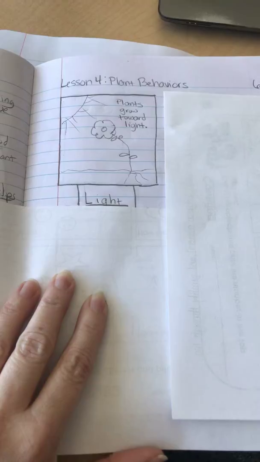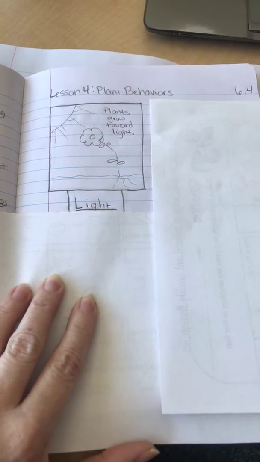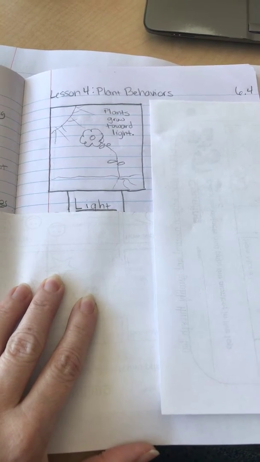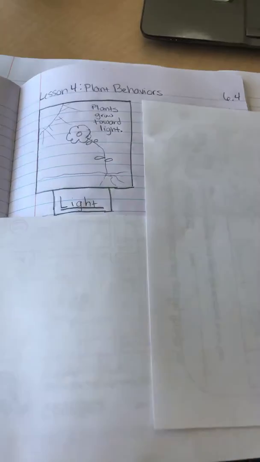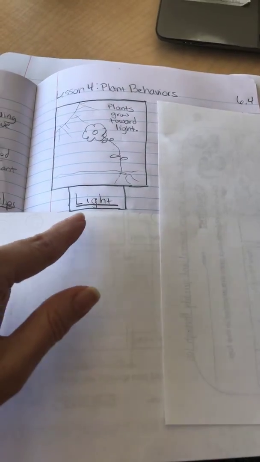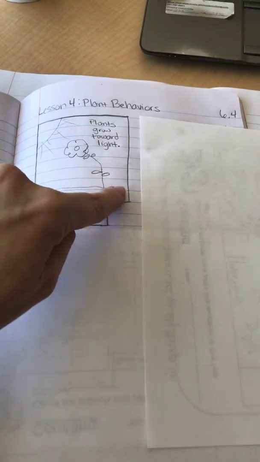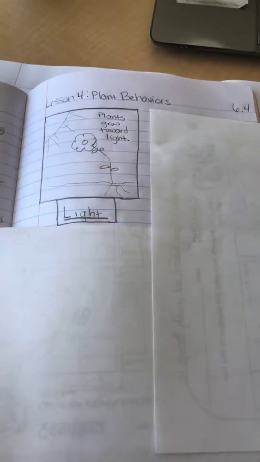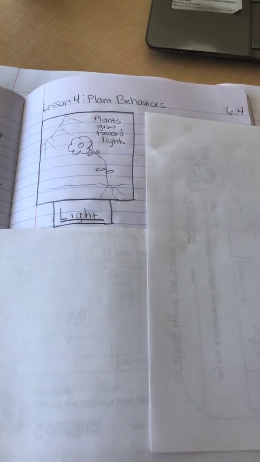But this is lesson 6 and 4/10 on plant behaviors, and you just hopefully completed the videos or the activities in which you got to experiment with some plants. So the first box, if you didn't already guess it, is light. Plants respond to light. And so I have a sun in this box, I have the plant on this side, and I have it bending towards the light. And I wrote plants grow toward light. Pause the video and copy those notes, please.